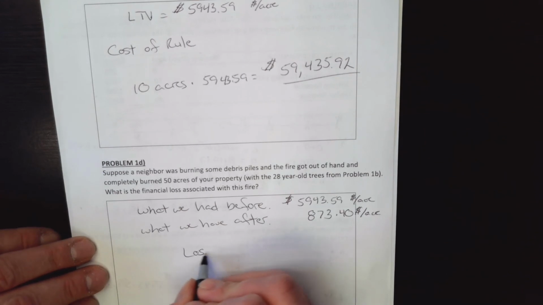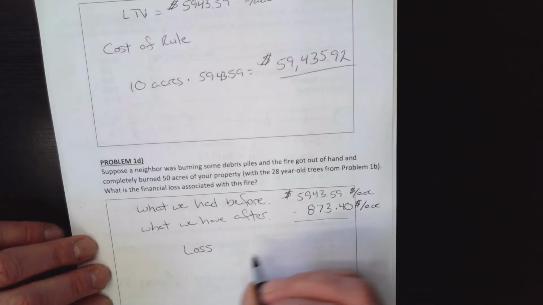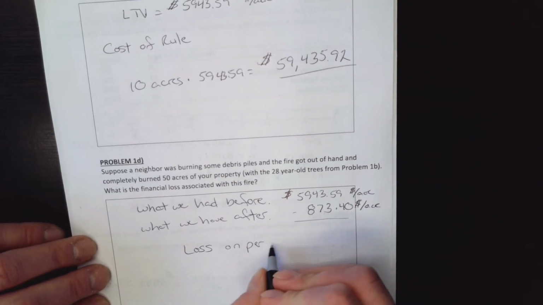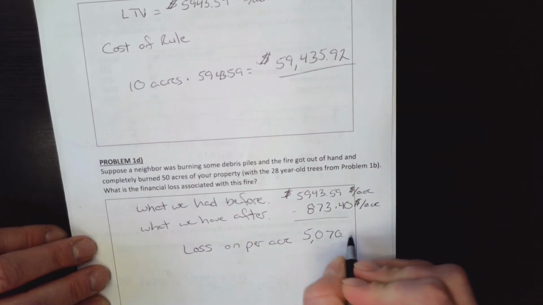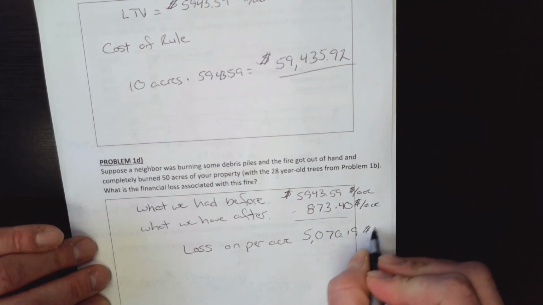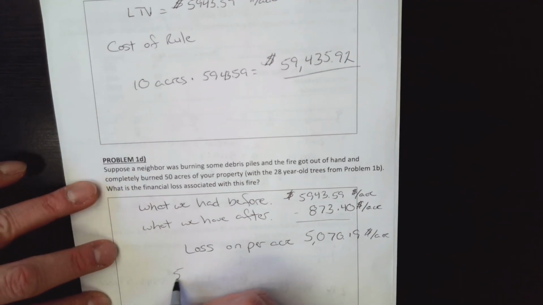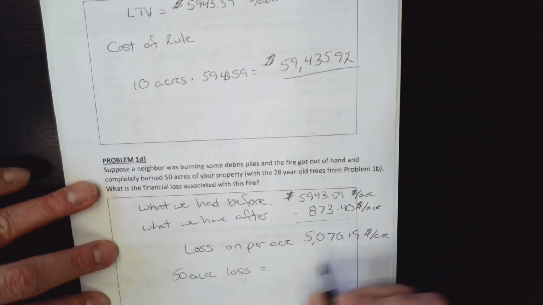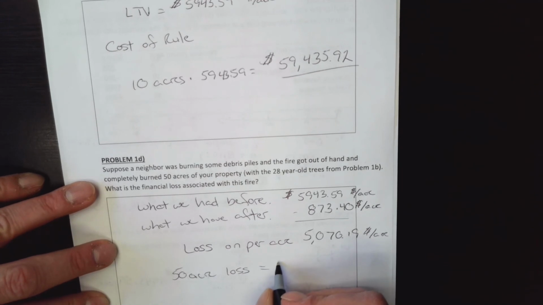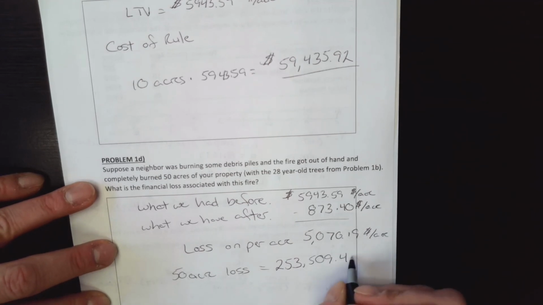So the loss on a per acre basis is going to be that minus that, which equals 5070.19. That is dollars per acre. And we've got 50 acres, so it's just going to be 50 times that amount, which is $253,509.45.